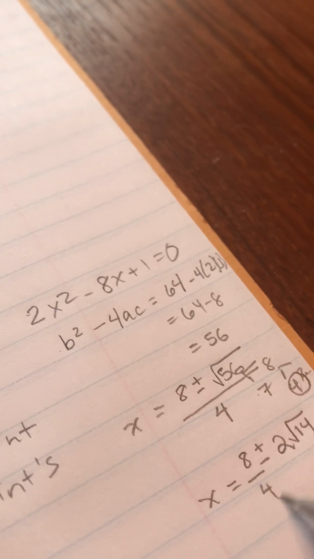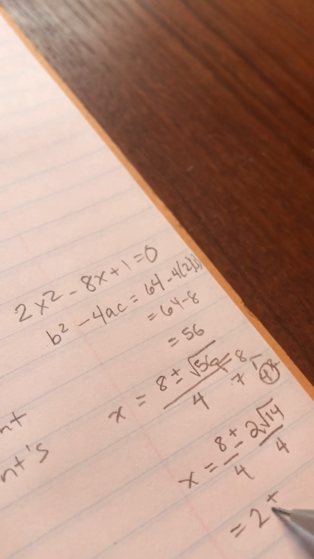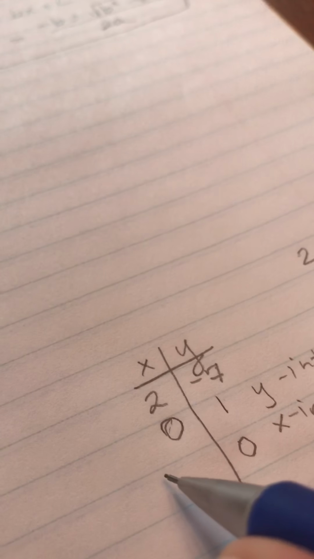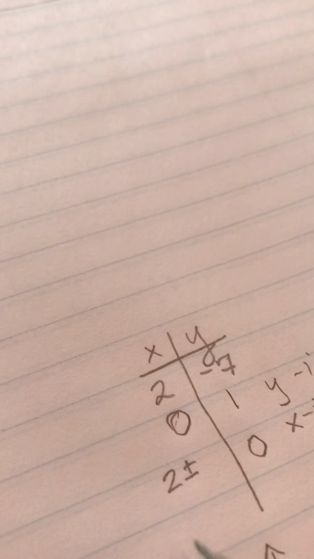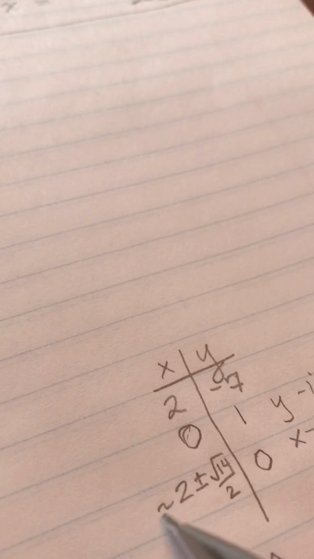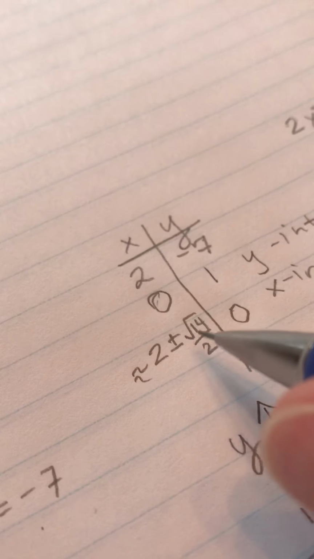And then you can divide each of those by 4 and get 2 plus or minus root 14 over 2 when you reduce that. So those are the x coordinates of the x-intercepts. So to graph those on the graph, of course, you would want to approximate them with a calculator.